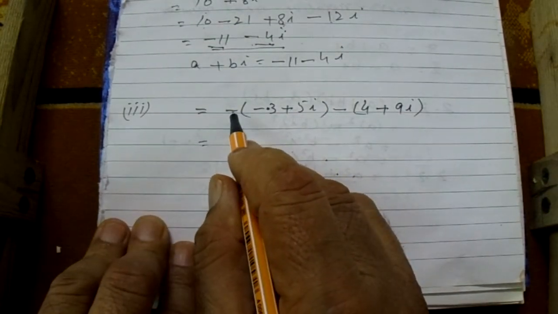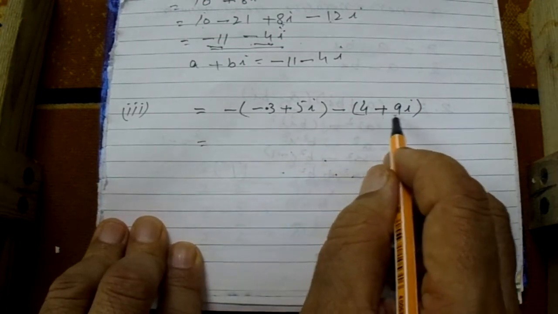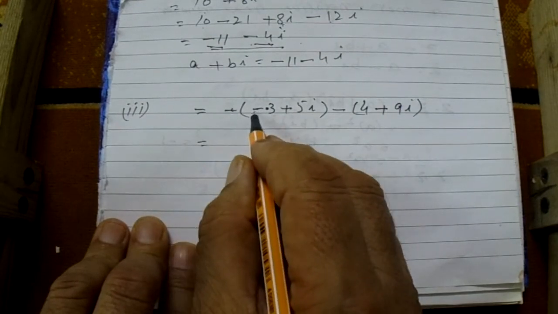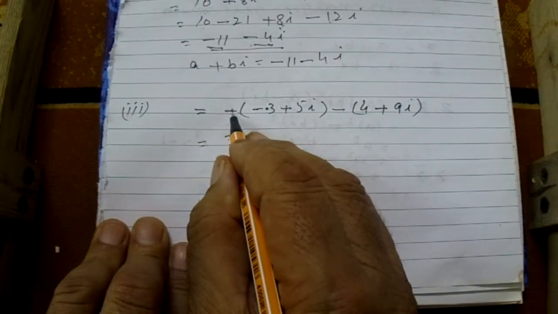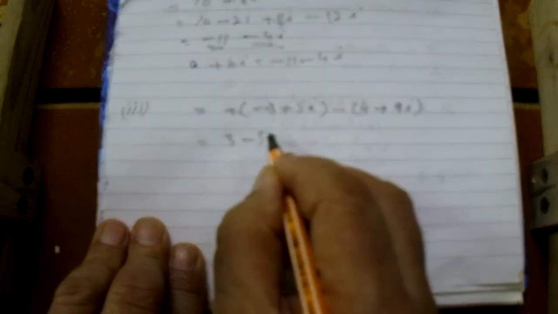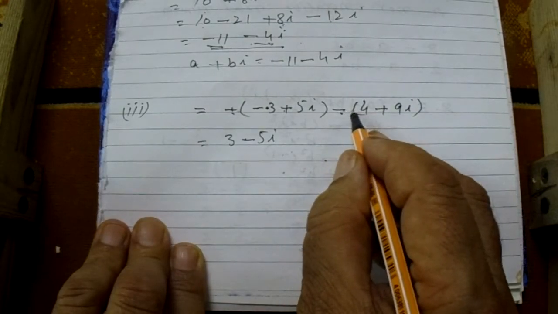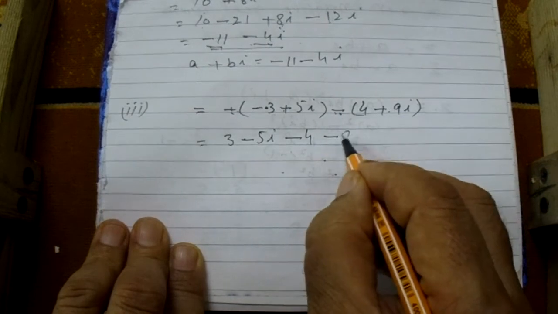This minus, we will multiply this minus with the number, and this minus also multiply with this number. This minus will multiply this minus, you get positive. It means positive 3, plus 3. And this plus minus and this plus, minus 5 iota. Now this minus, here plus, we get minus 4. And this minus, this plus, minus 9 iota.